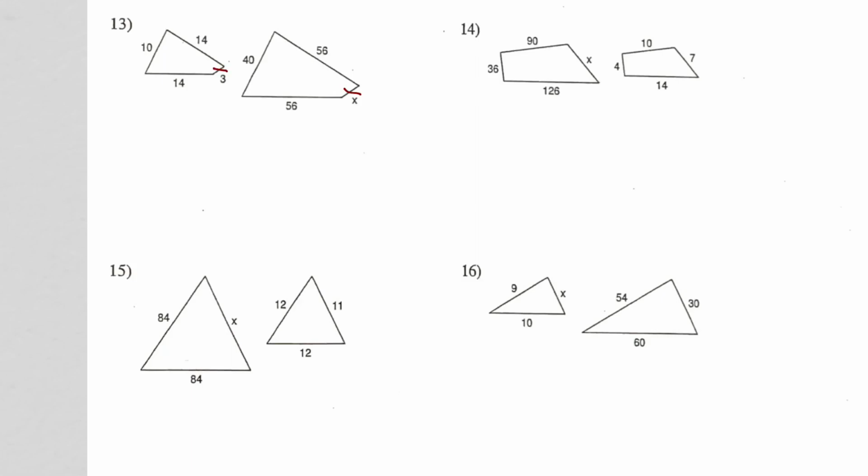And looking at this, I like the 10 and 40 as corresponding sides, because I can actually see the multiplier easier. So let's try that. I think this is 10 times what? It'd be 4. So then 3 times what? Actually 3 times 4, because we're going to the larger side. So x must equal 12.